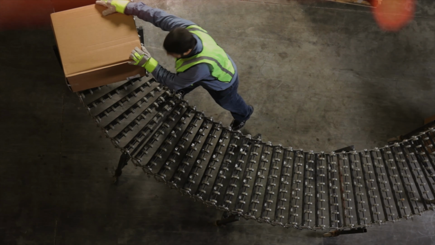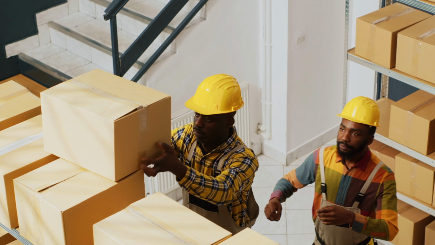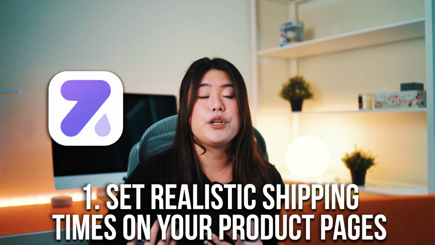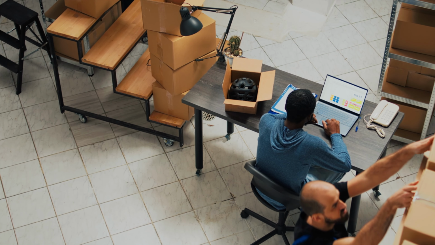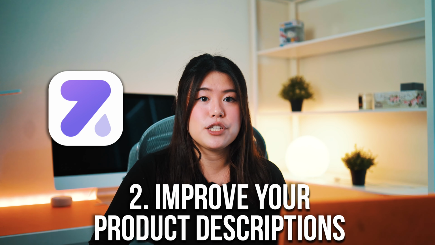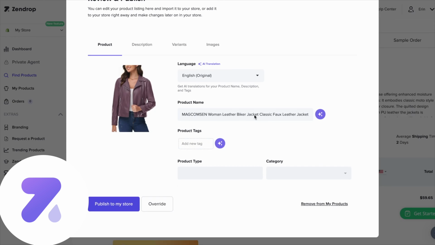Most refund requests come from one of 4 problems: slow shipping, unclear product descriptions, poor communication, or unrealistic expectations. First, set realistic shipping times on your product pages. Do not promise 5-day delivery if your supplier ships in 12. Over-promising creates angry customers. Second, improve your product descriptions. Show real photos, add sizing charts, add clear use case explanations. The clearer your listing, the fewer surprises.